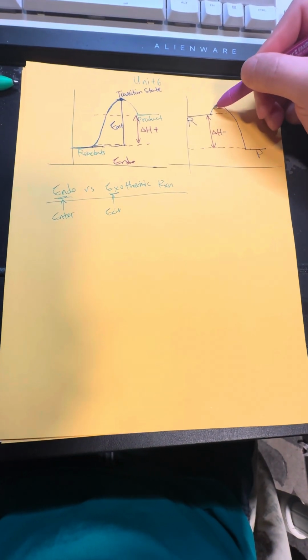And our activation energy is much lower. So again, you see how this one goes from the reactant to the very top. Same thing for this one. We start from the reactant, go to the very top. So this is a very short activation energy. So this is our activation energy. And on the very top, again, that's our transition state. We'll just put TS, okay? So this is an exo graph.